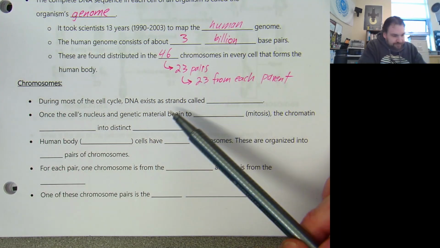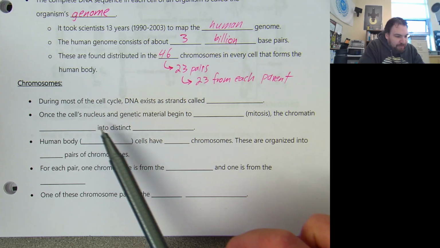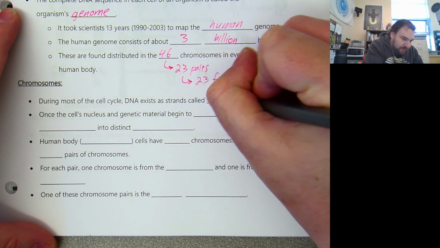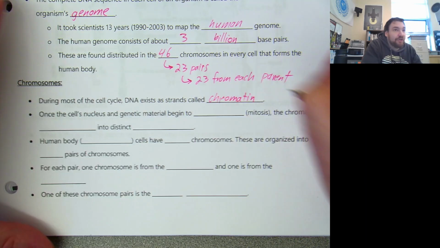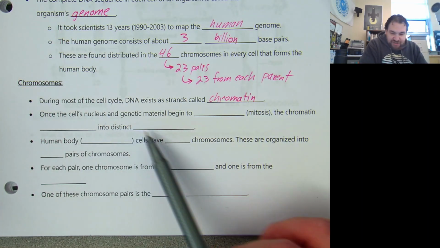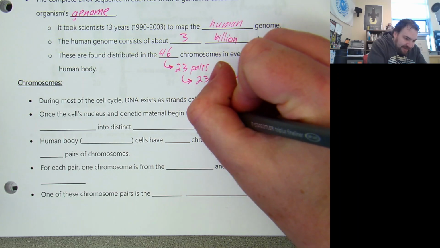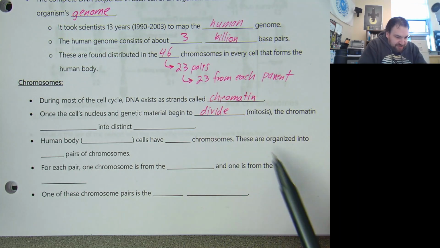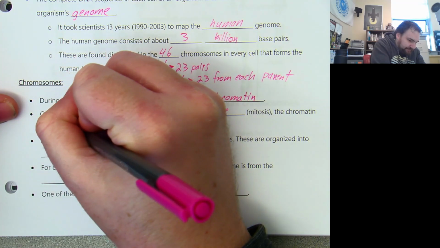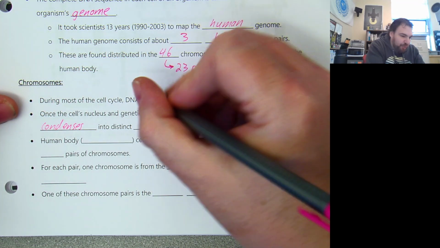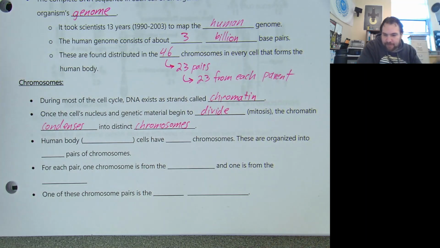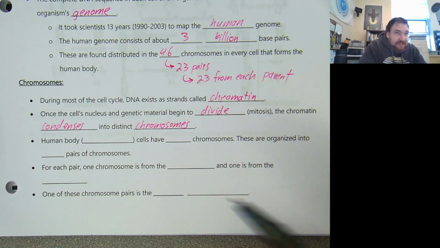Okay, chromosomes. Your DNA condenses into these things. During most of the cell cycle, DNA exists in strands called chromatin. This you learned about in lots of detail in grade 9. We're going to cover it real briefly. Once the cell's nucleus and genetic material begin to divide, in mitosis, the chromatin condenses into distinct chromosomes. You learned about this in mitosis last year.